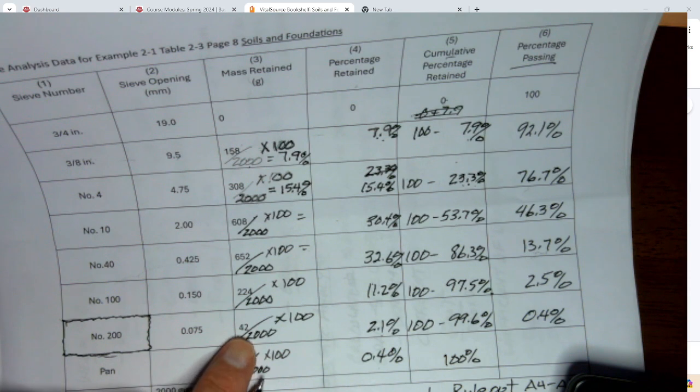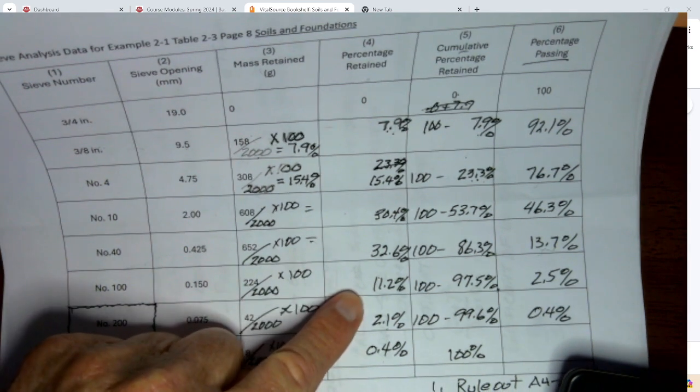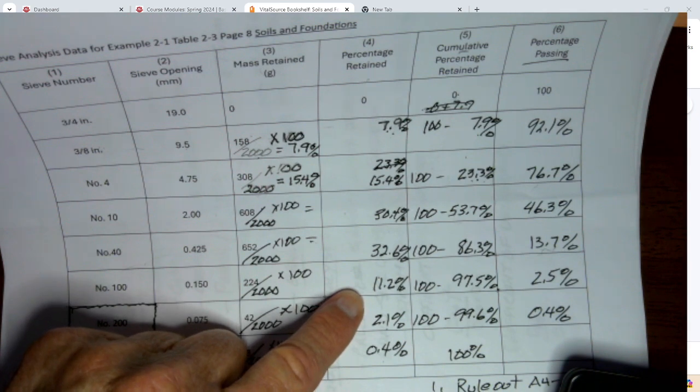Let me go back to this one right here and take the 224 divided by 2,000 equals 0.112 times 100 equals 11.2.